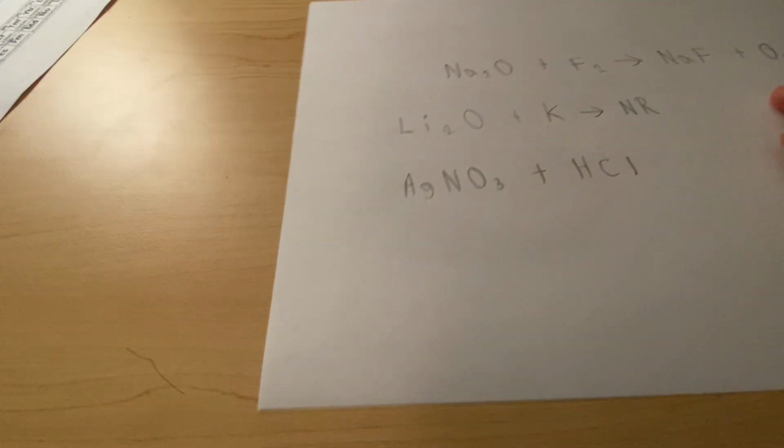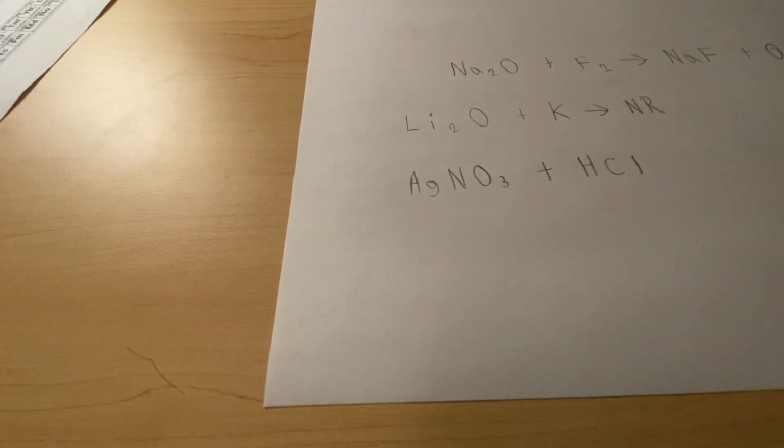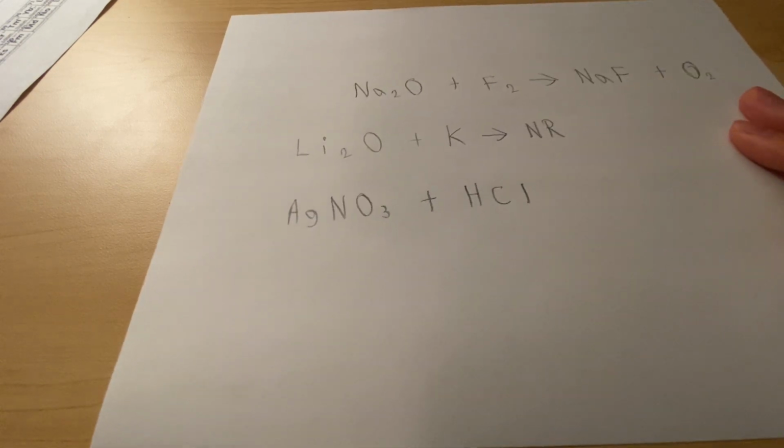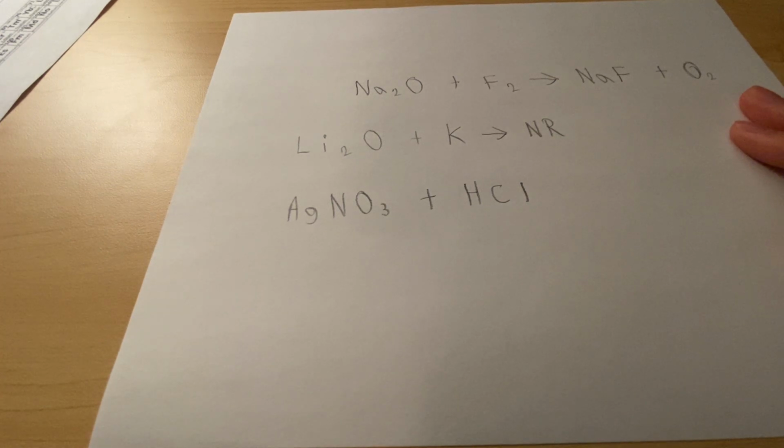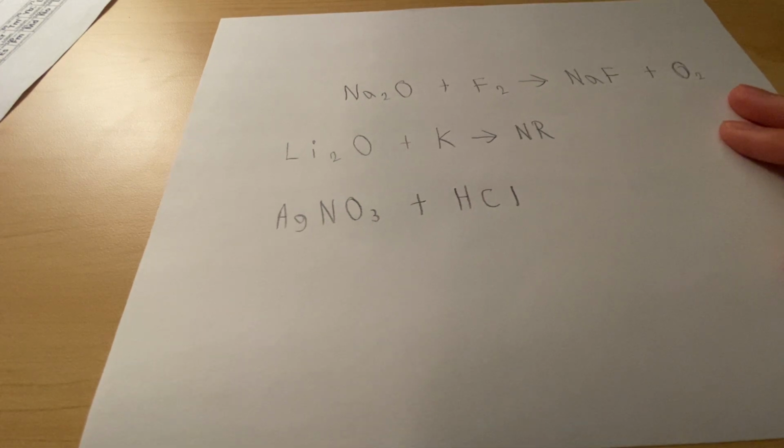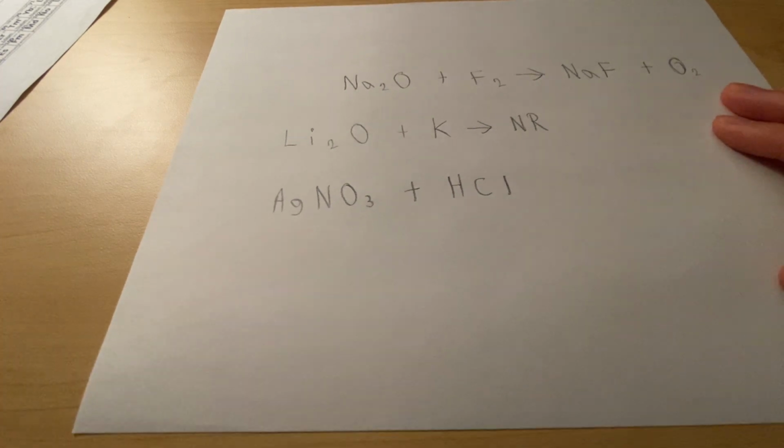First of all, it's important to note that in order for a double displacement reaction to occur, you need to have two cations and two anions. If you don't, it's not going to be a double displacement reaction.